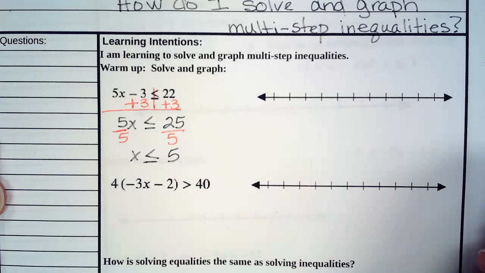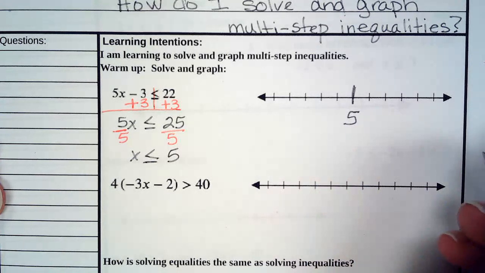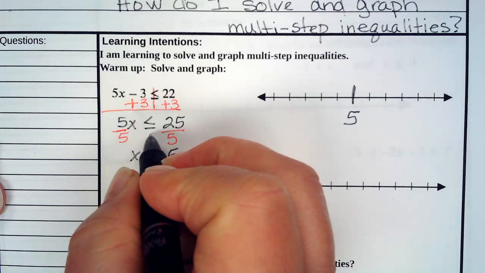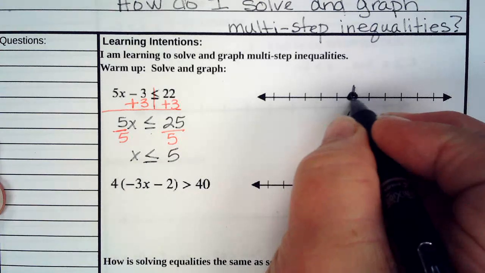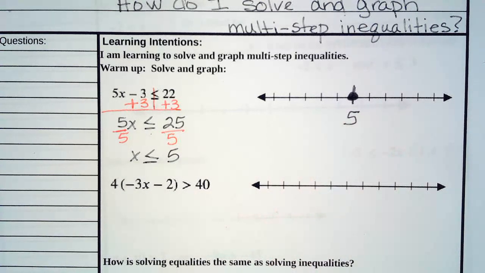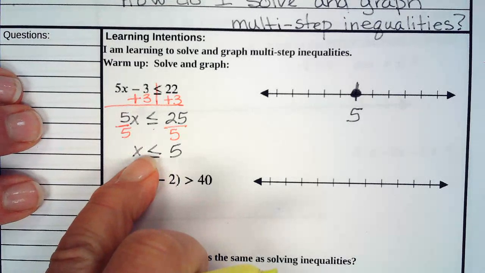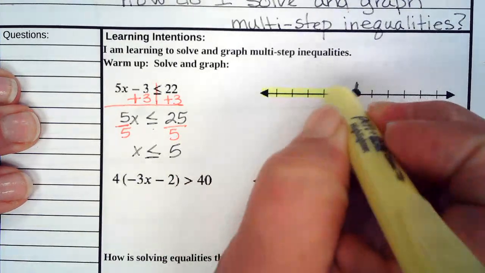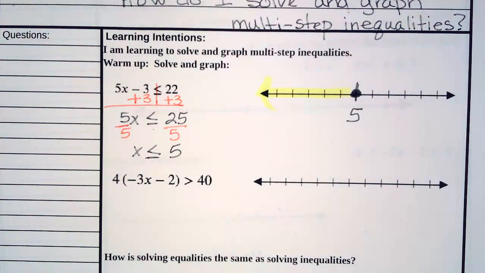Does it matter where I put the 5 at? No. I'm going to put this right here. This is going to be my 5. Step 1, find the number on the number line. Step 2, is it an open or closed circle? It's equal to, so it will be closed. Step 3, which side do I highlight? Well, the little end is going to the x, which means x has got to be the smaller values. Wherever that pointy end is going, that's showing you your smaller value. In this case, it is the numbers.